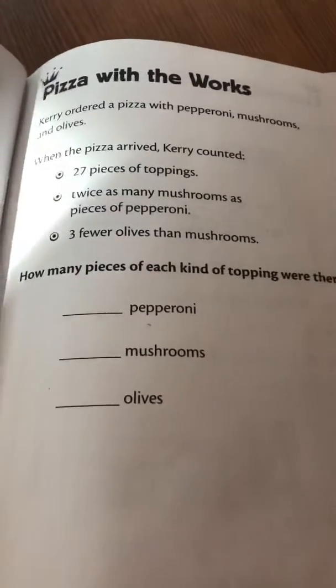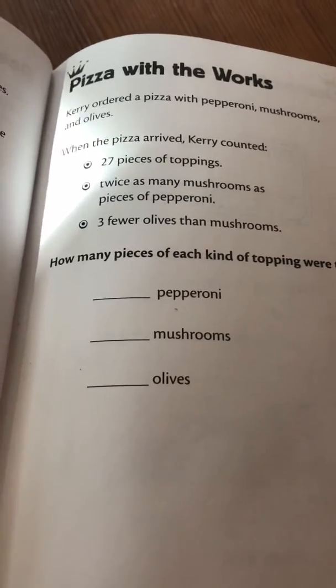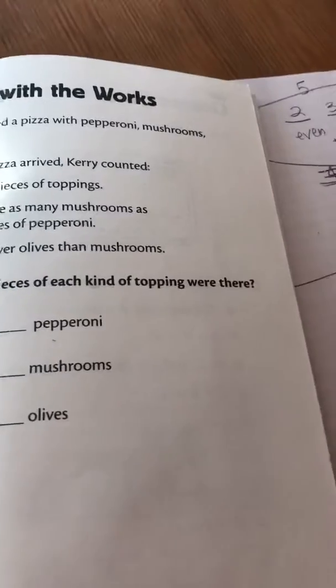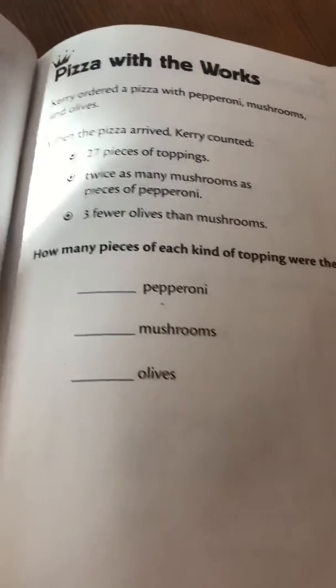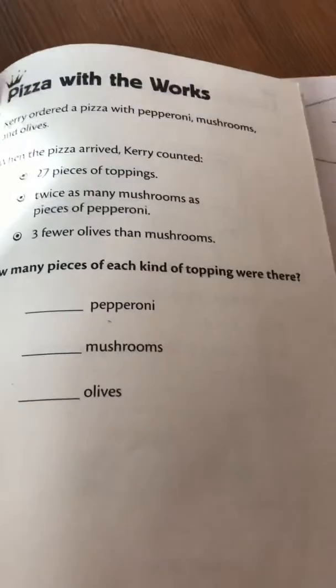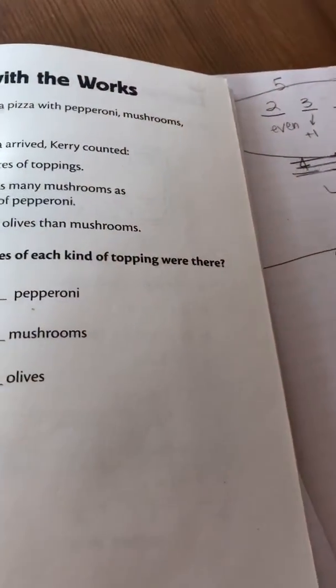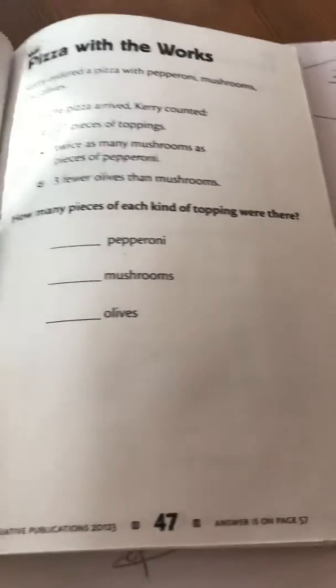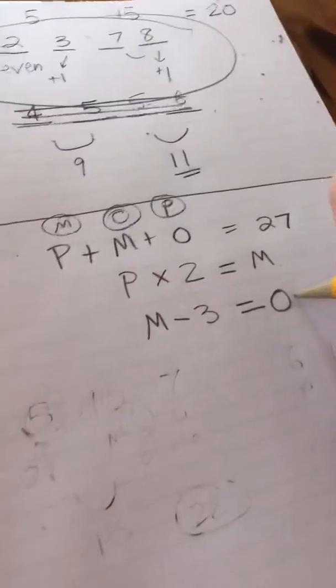Okay, so we are told here that there are 3 different types: mushrooms, olives, and pepperoni. So let's write what we know. I'm going to write pepperoni plus mushrooms plus olives is equal to 27. We also know that pepperoni times 2 is mushrooms, and mushrooms minus 3 is olives. So we've got that right there.